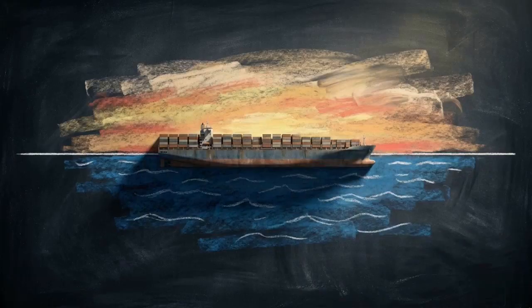Floating is a dynamic equilibrium, a perfect balance between the weight of a solid and the omnidirectional pressure of the liquid beneath it.